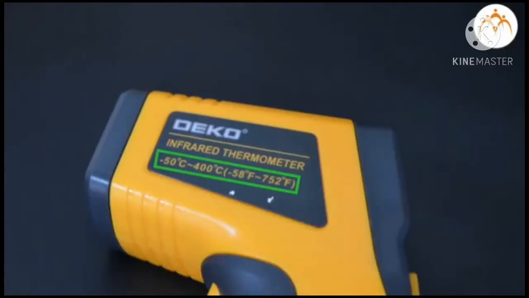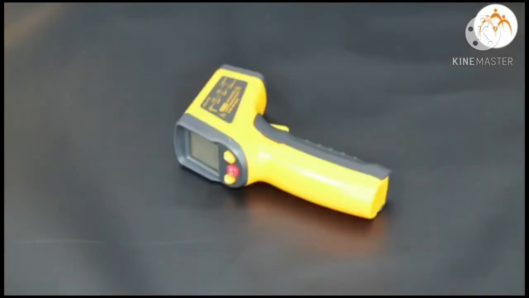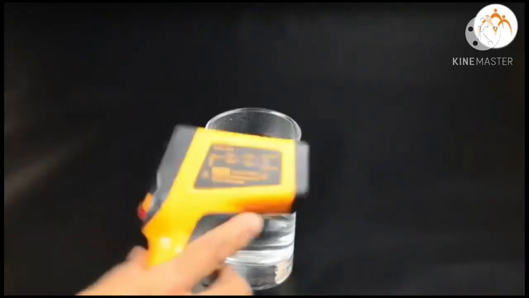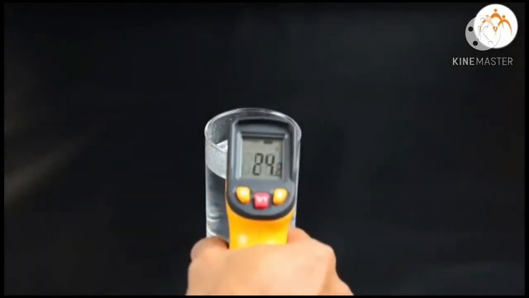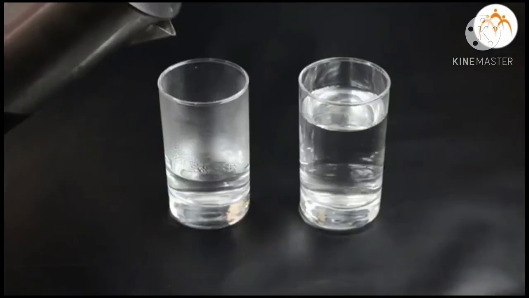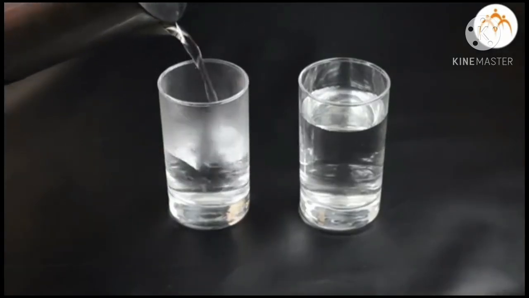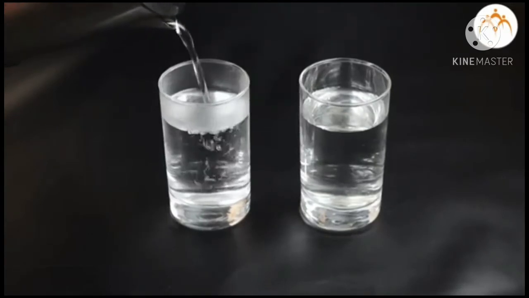This is an infrared thermometer. We can measure temperature of an object without touching it. It has a sensor in the front which records the temperature of an object. Container to your right has water at room temperature, while the one on your left has hot water.